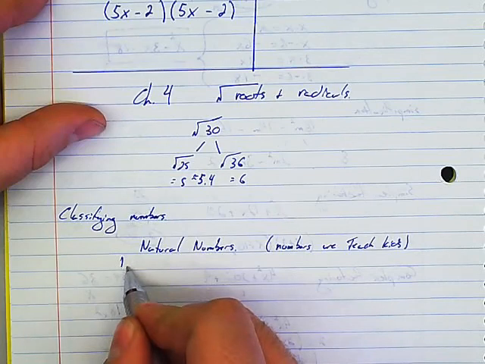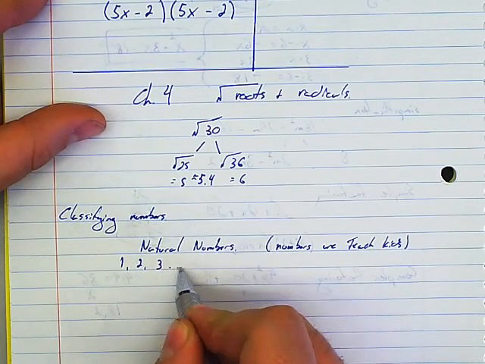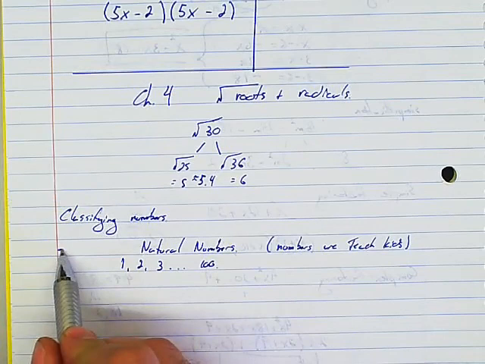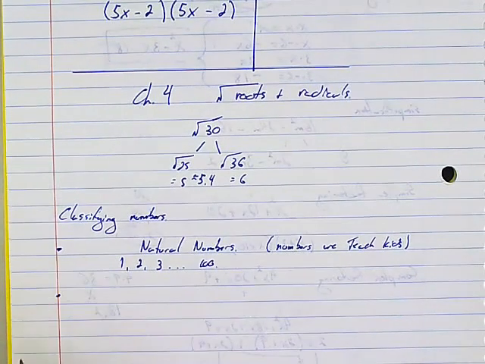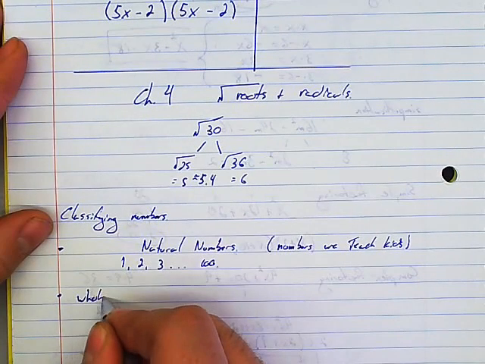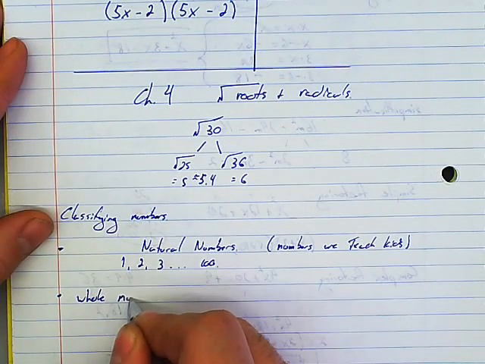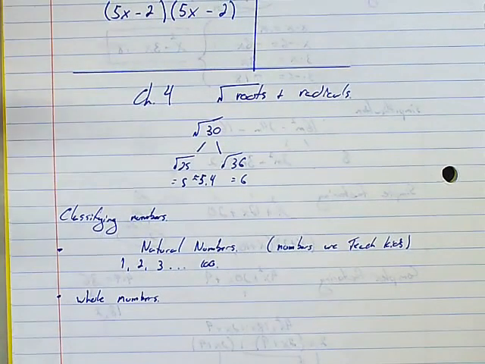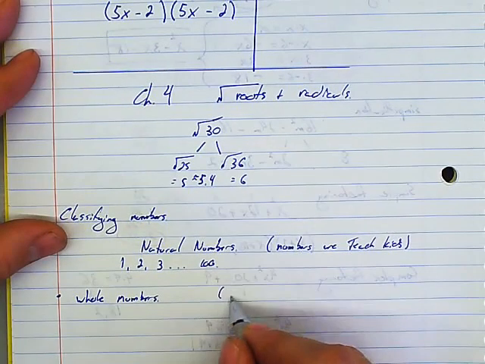No decimals, no fractions. After natural numbers, we taught them whole numbers.